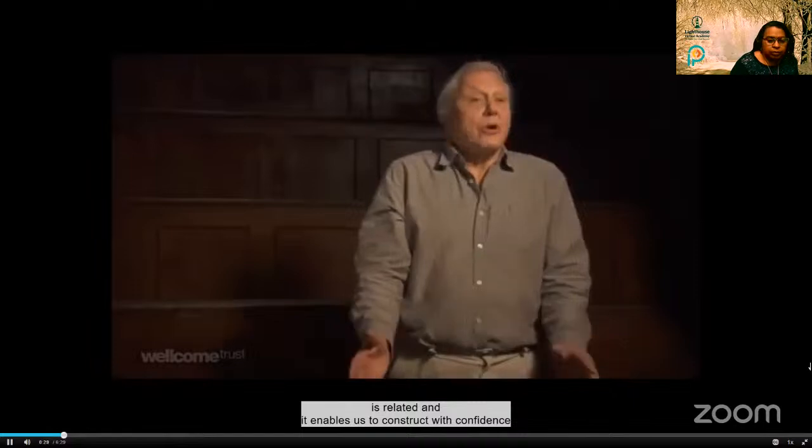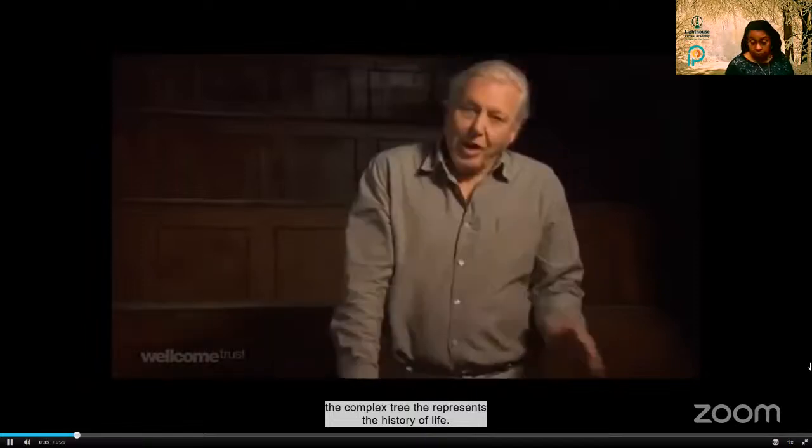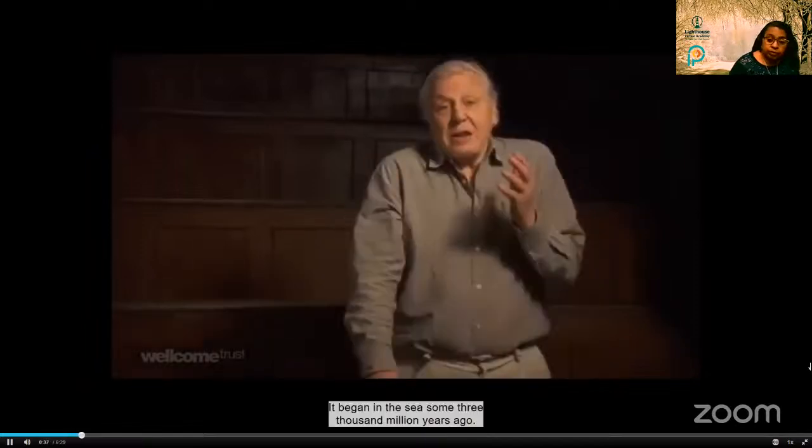All life is related. And it enables us to construct with confidence the complex tree that represents the history of life. It began in the sea, some 3,000 million years ago.